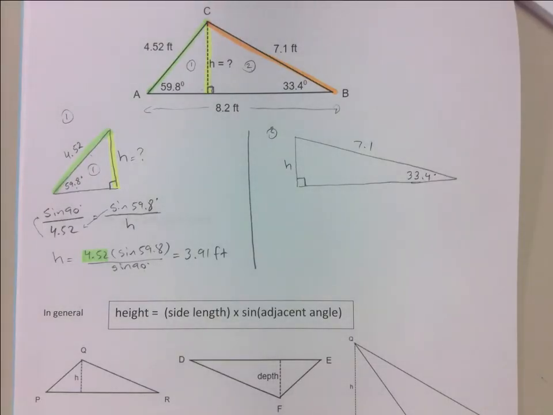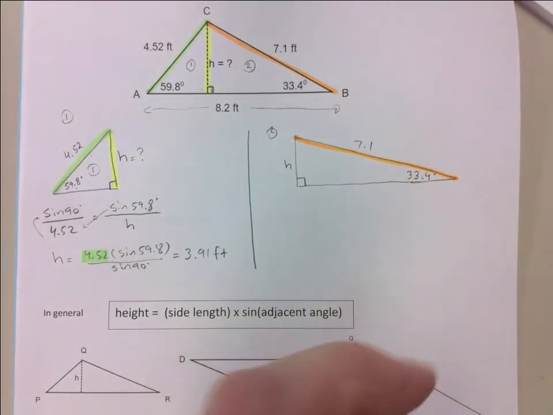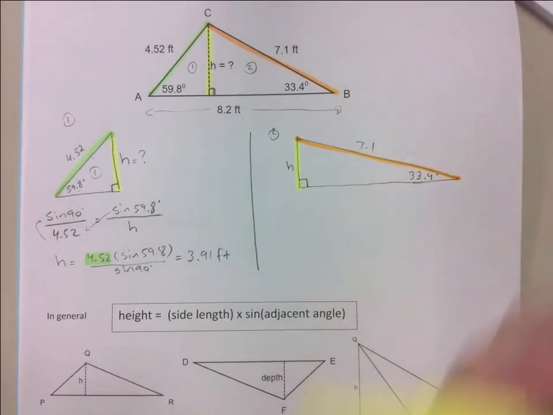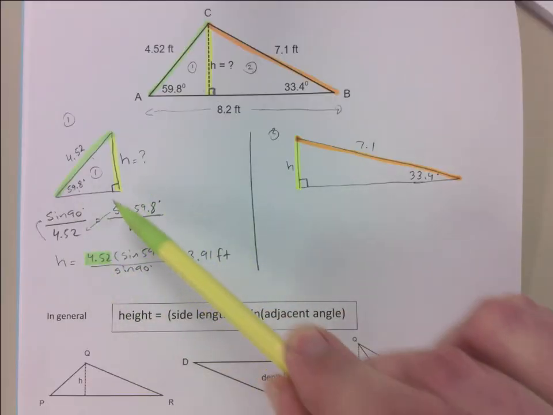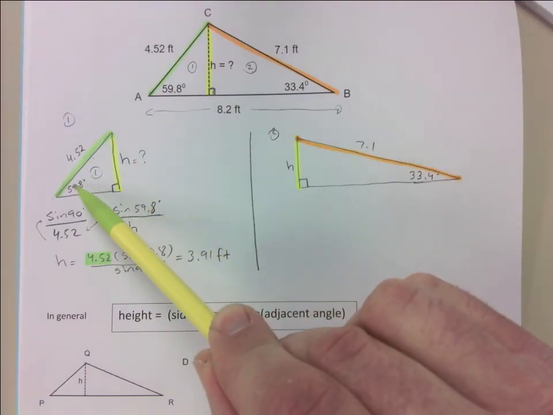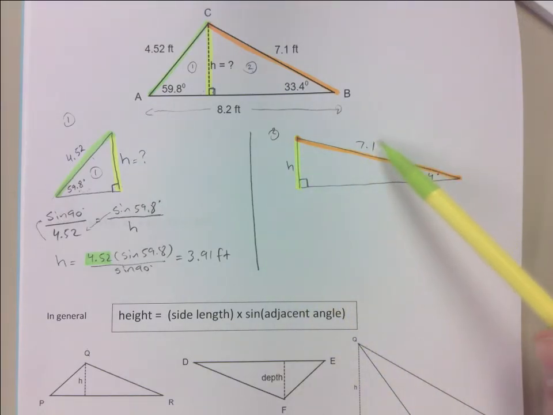Let's see if you can follow along. This is the slant, correct? I used orange for it because it's the other slant. If you look at the previous pattern, where we multiplied this slant times sine of that angle that's touching it, what would be the pattern on this side? What would we do to find the height? 7.1, right? Times sine of 33.4.